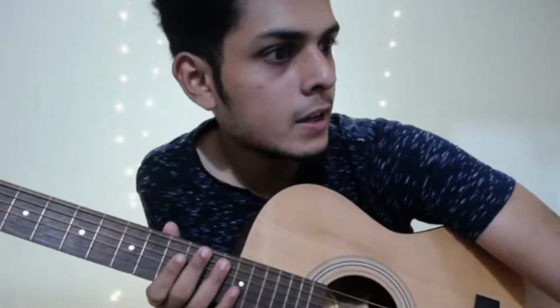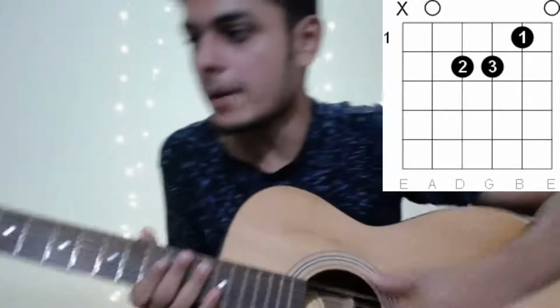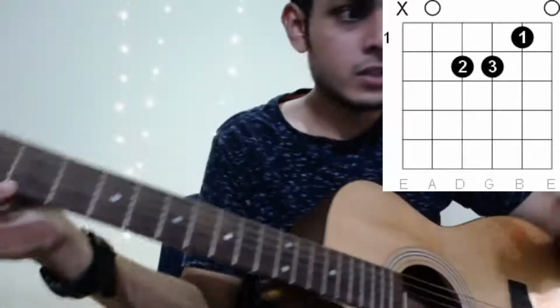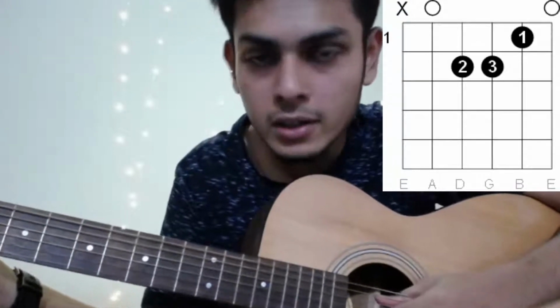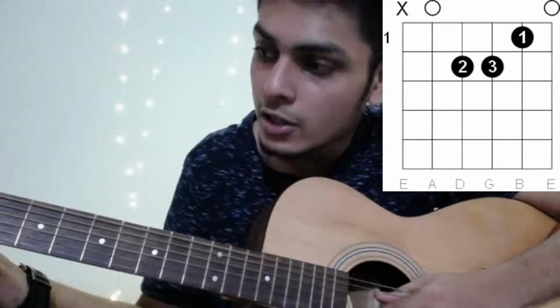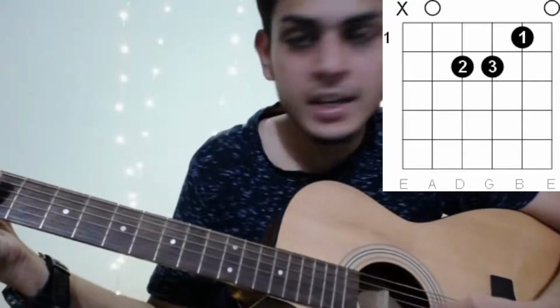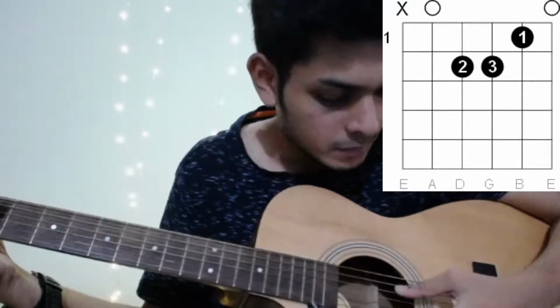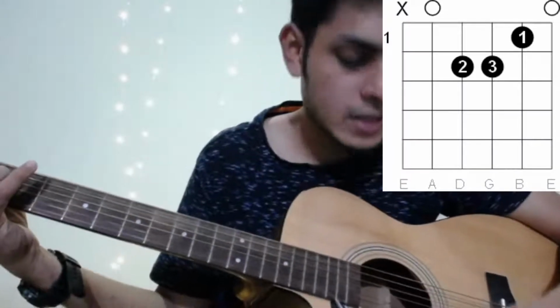Okay, let's quickly go over how we're going to play A minor. I'm with you guys. Let us see. This is how A minor looks. Look at the chord diagram. Your first finger goes on the first fret of the second string. Your middle finger, second fret, third string, and your ring finger will be on the second fret of the fourth string. So basically that's how it is.